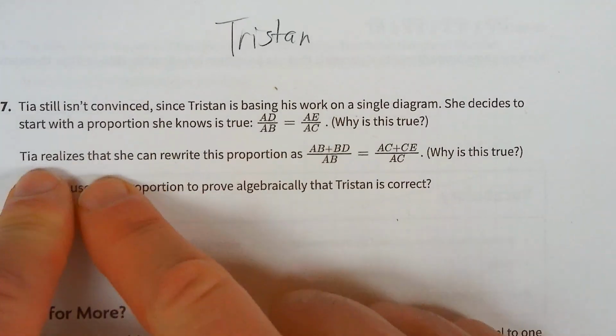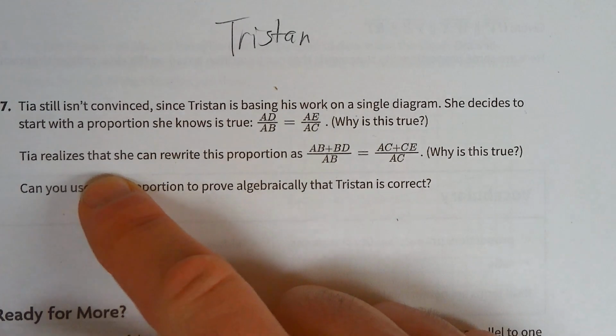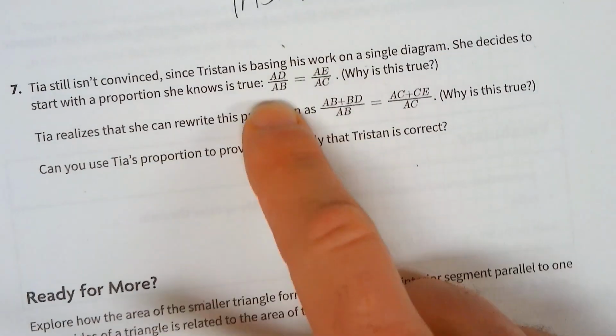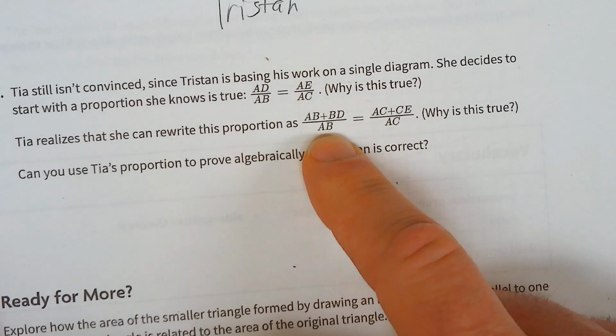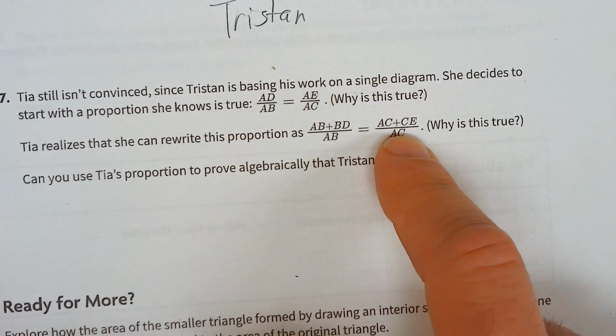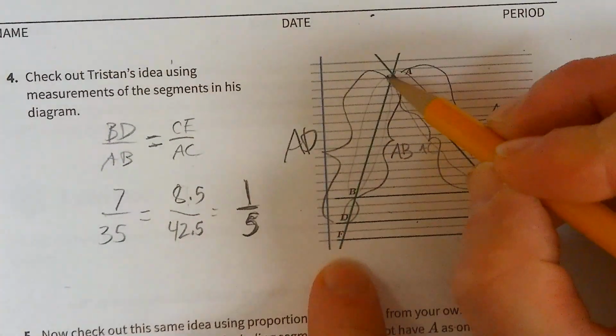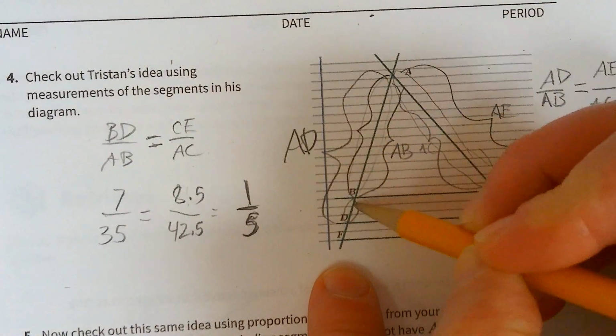So that's true. But then Tia realizes that she can rewrite AD as AB plus BD and the other one as AC plus CE. Why is that allowed? Well, look at AD up here. It is literally the distance AB plus BD.